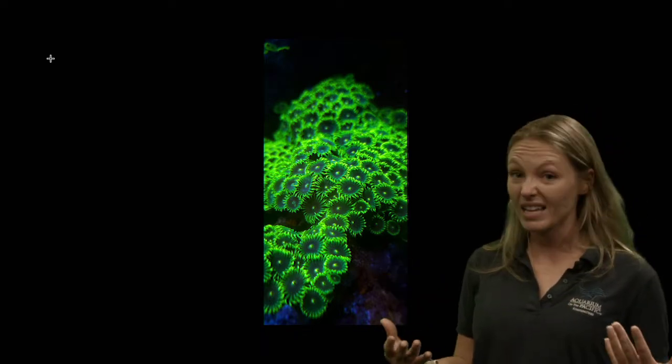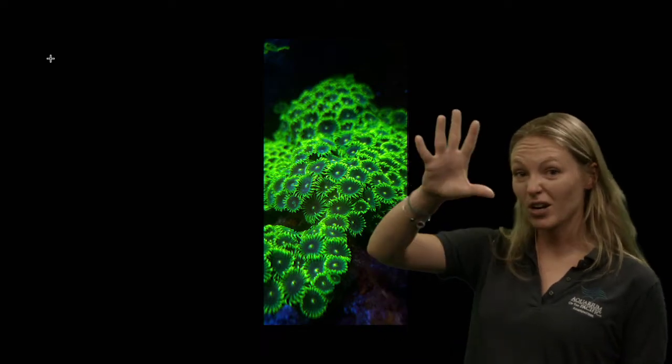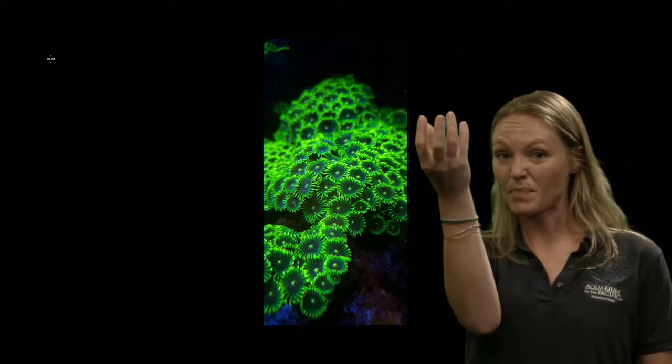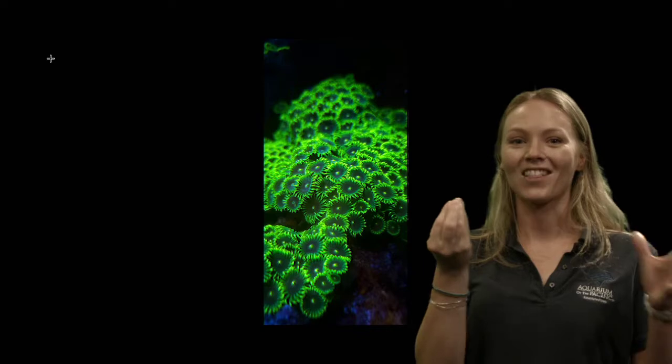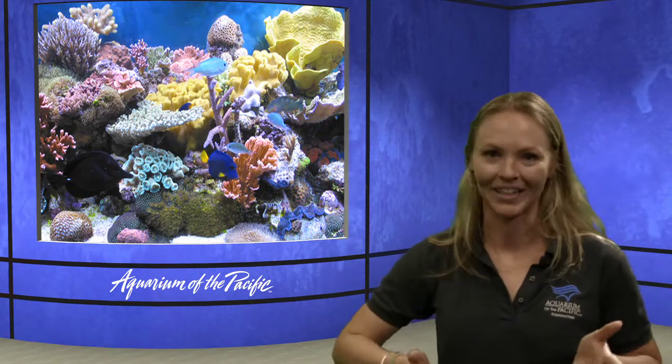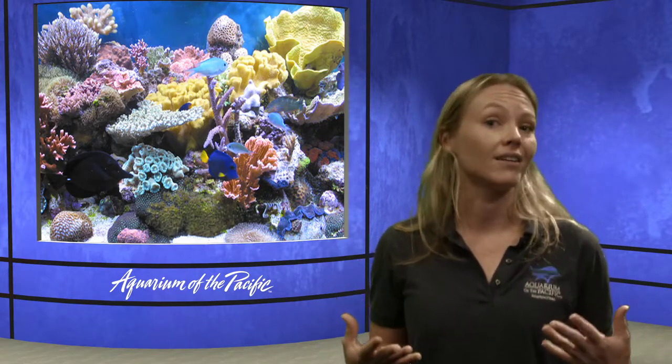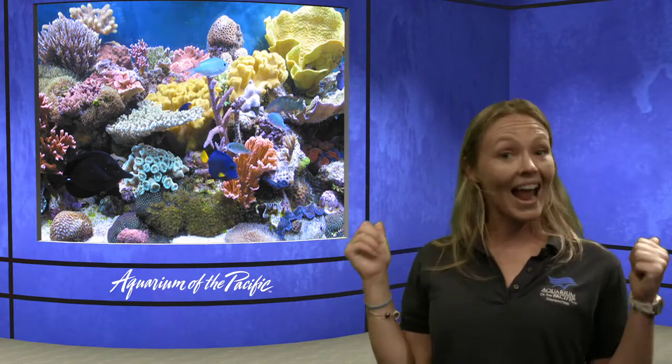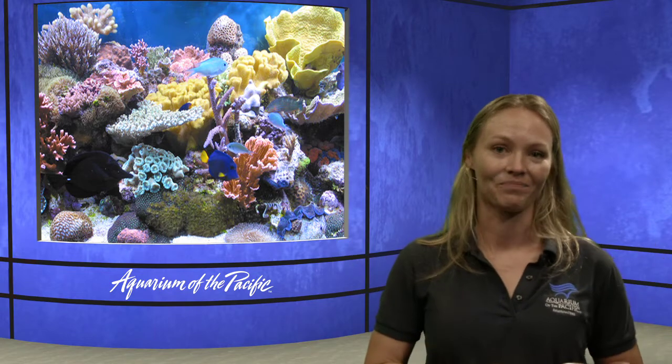Now, coral is related to jellies. If you pretty much take the jelly and flip it over, shrink it down, and then build a nice calcium carbonate skeleton around the edge, that's very, very similar to a jelly. They are both cnidarians, which means that jellies and coral can sting.